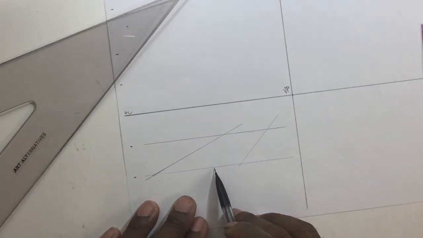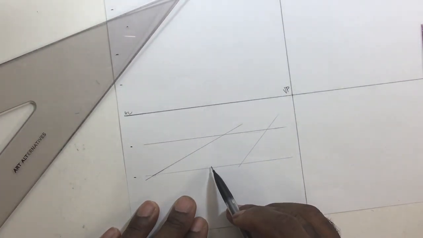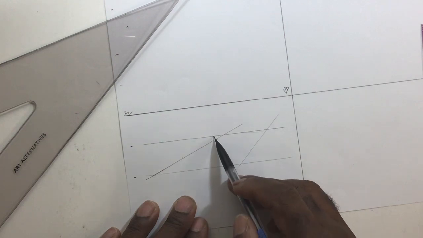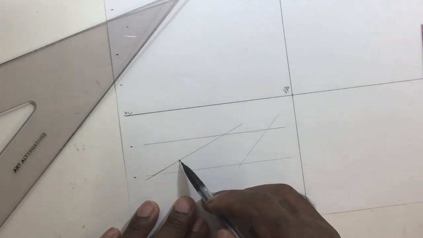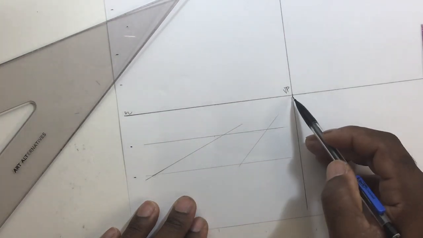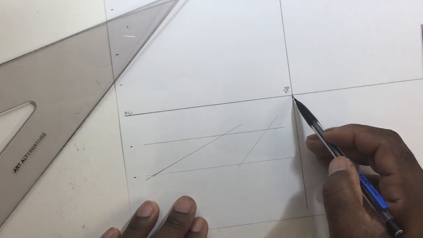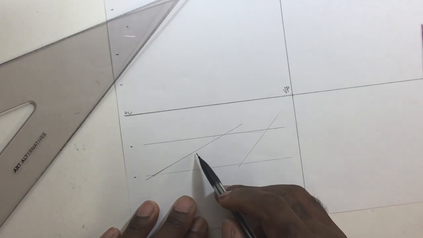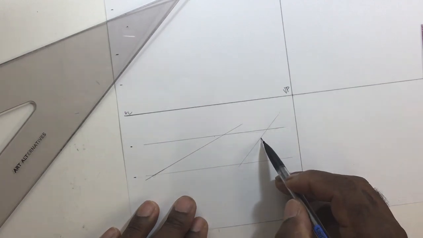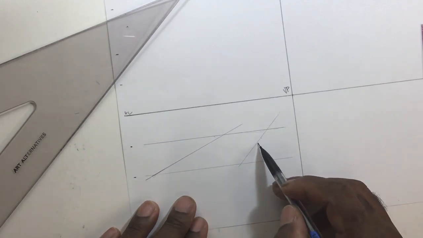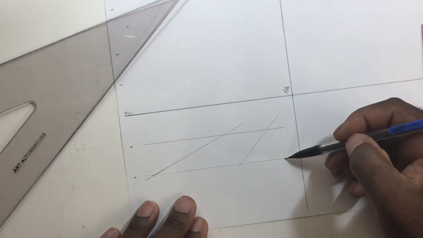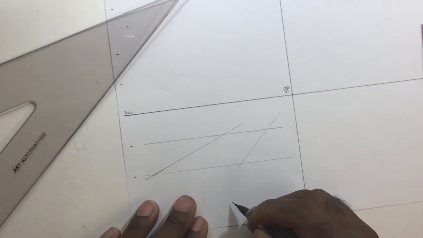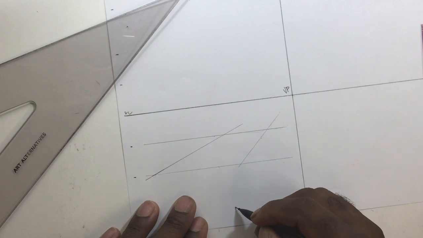So there is no perspective taking place with these horizontal lines. They stay the same. But with these radiating lines, they are affected by the single vanishing point to create this foreshortening that takes place here. Okay, so only this line is foreshortened.